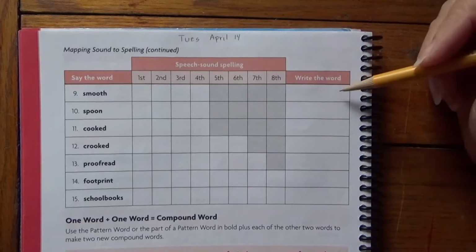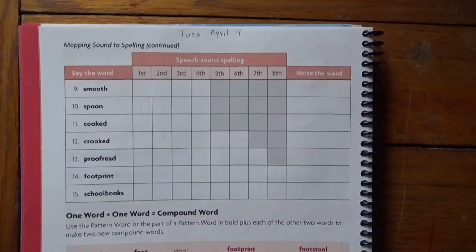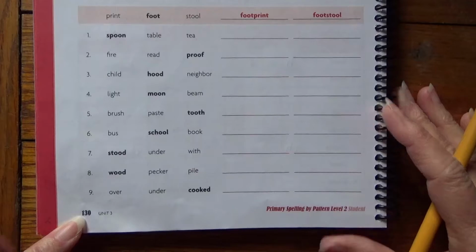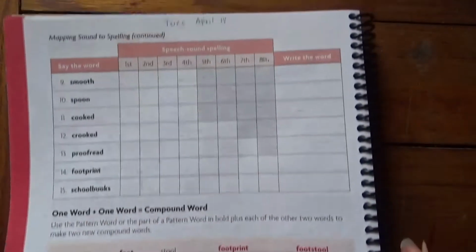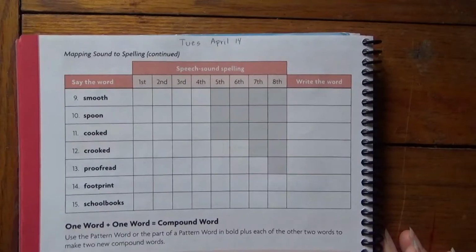We're going to continue our work on lesson 19 with the oo sound, double O, and we are working today on page 130. I hope you had a wonderful weekend, long weekend, and enjoyed some family time.